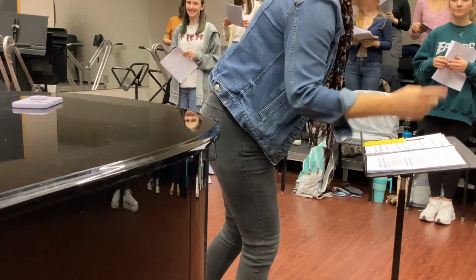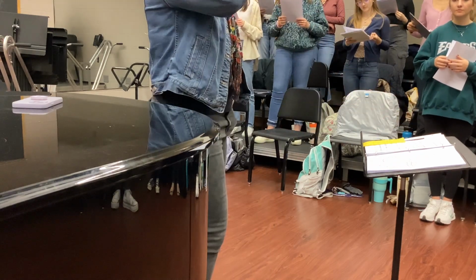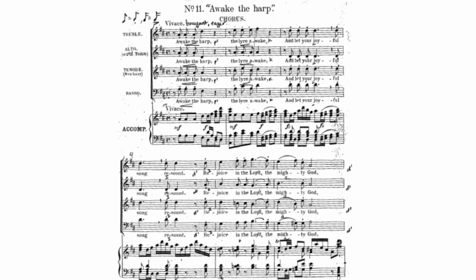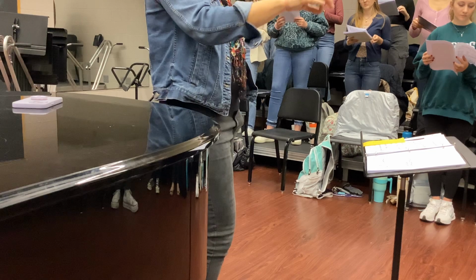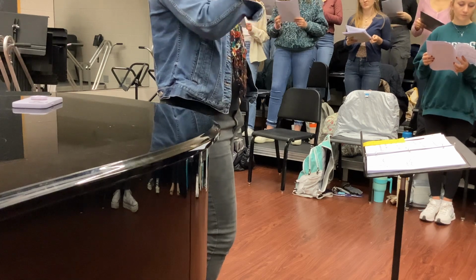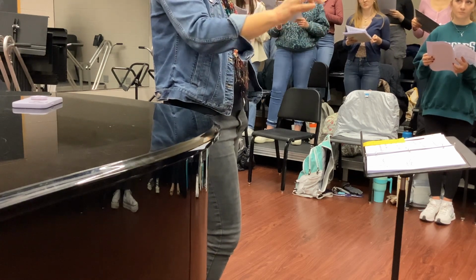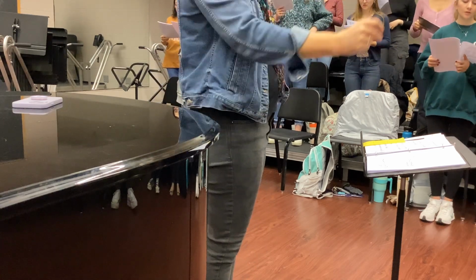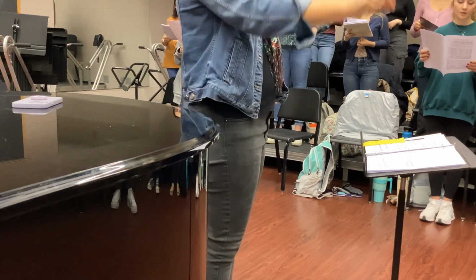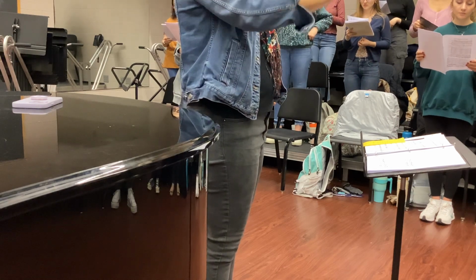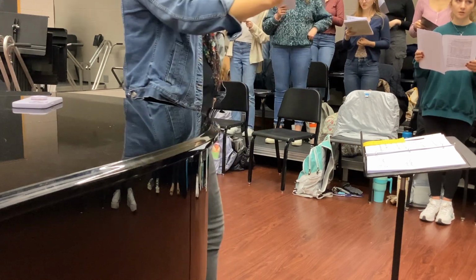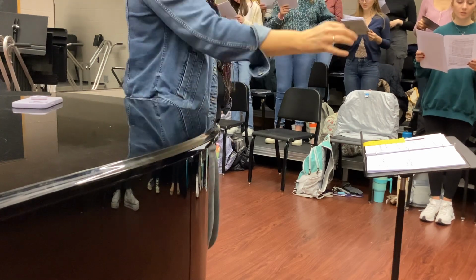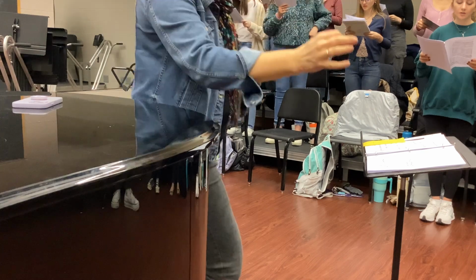Good. So if you look at this little excerpt at the beginning, I'm not going to sing the actual pitches. So it sounds like this. And 2 and T, and 2 and T, and 2 and T and 4 and 1 and 2 and T and 1 and go. And 2 and T and rest. And 2 and T, and 2 and T and 4 and 1 and 2 and T and 1 and 2 and T and 4 and 1 and 2.